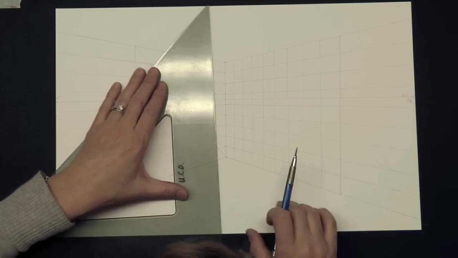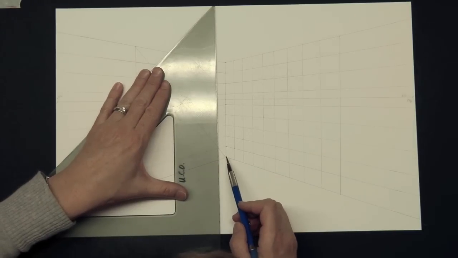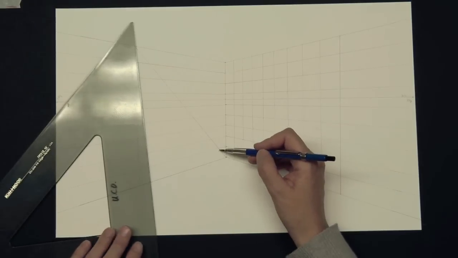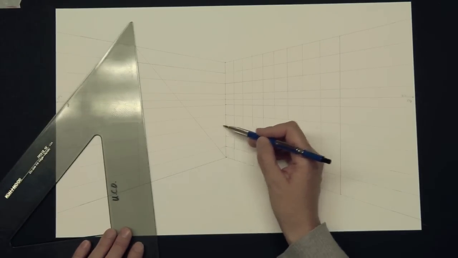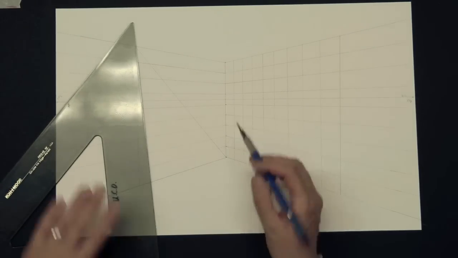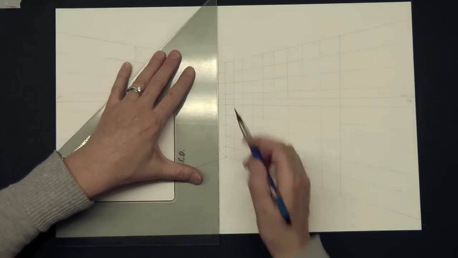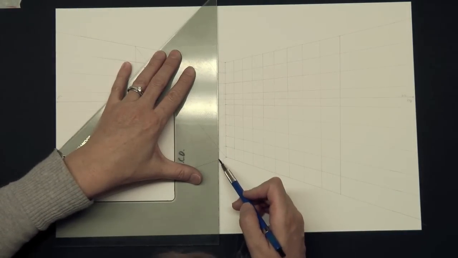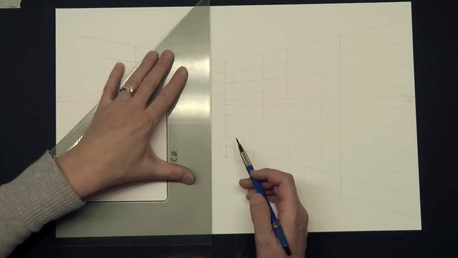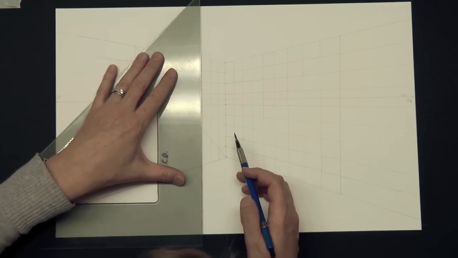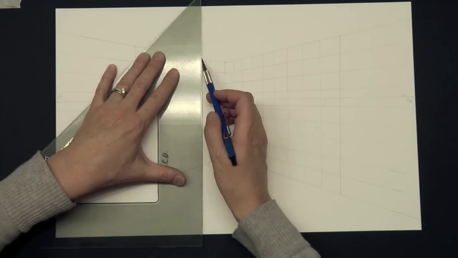Now we're going to go and do our left wall. Once again, measuring from where the diagonal line crisscrosses each of these horizontal lines. And just move this along, trying to stay nice and parallel.